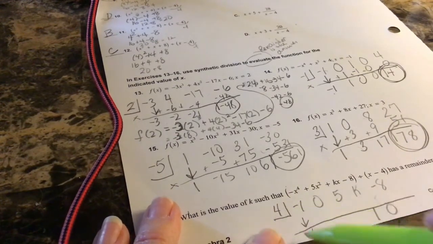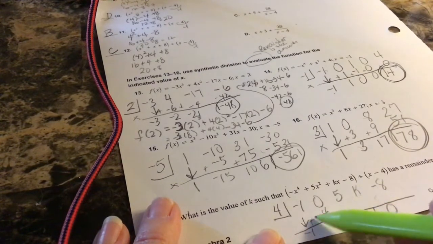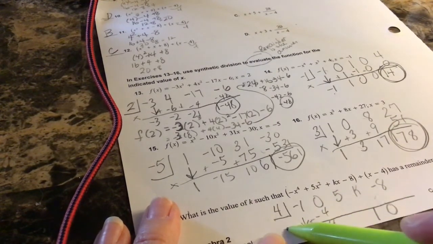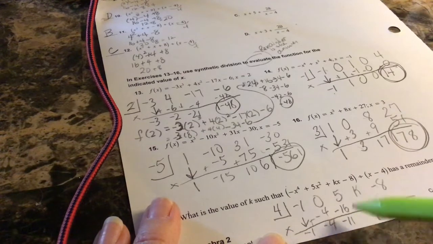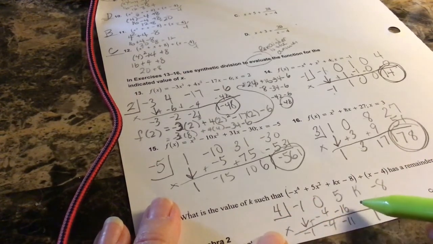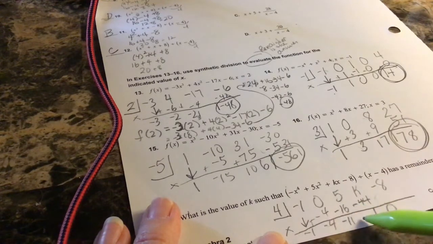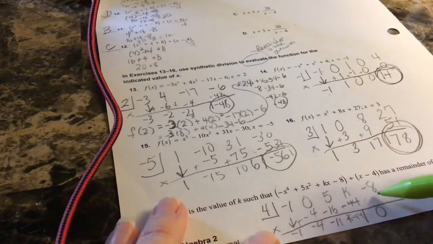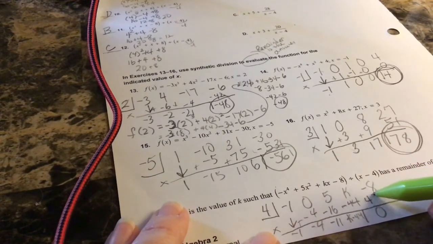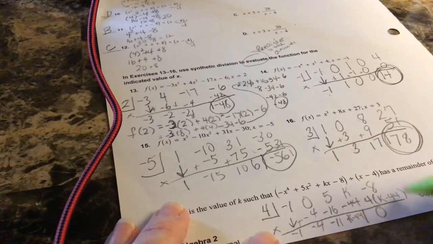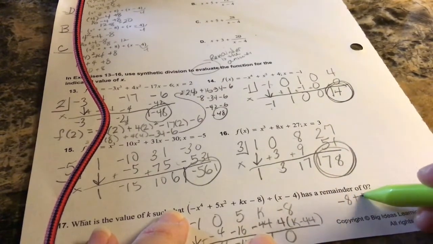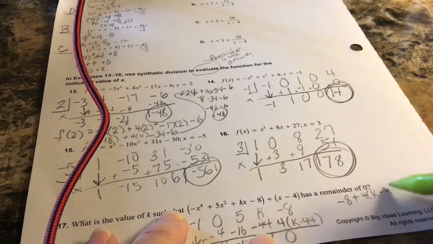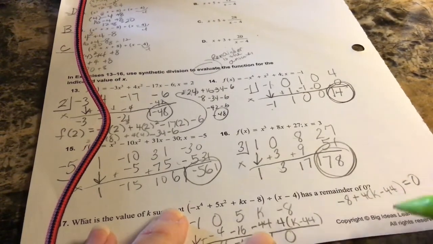Bring the first one down. 4 times -1 is -4. Add 0 plus -4 is -4. Multiply 4 times -4 is -16. Add, you get -11. Multiply, you get -44. When you add, you get k minus 44. When you multiply, I'm going to leave it as a distributive property problem. You're going to do 4 times k minus 44. Then I'm going to add those two together, and it has to equal 0. -8 plus 4 times k minus 44 has to equal 0.